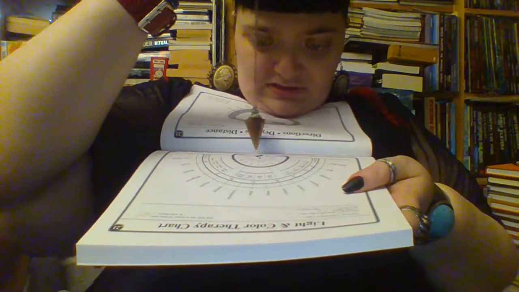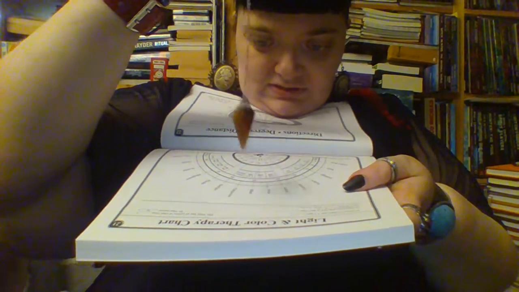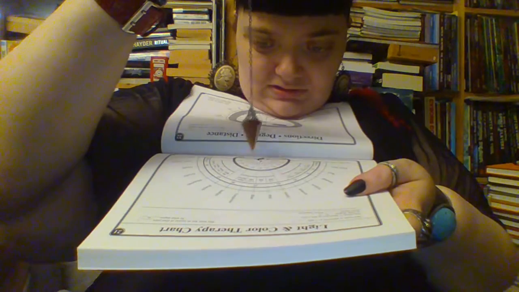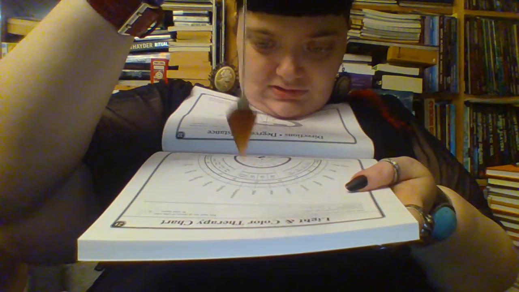You can see it starts swinging. It doesn't seem to have decided yet. There we go, and it swings over blue. That's basically how you do it. It's nothing more than that.